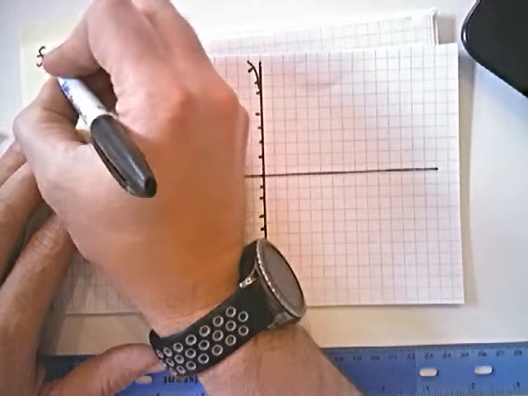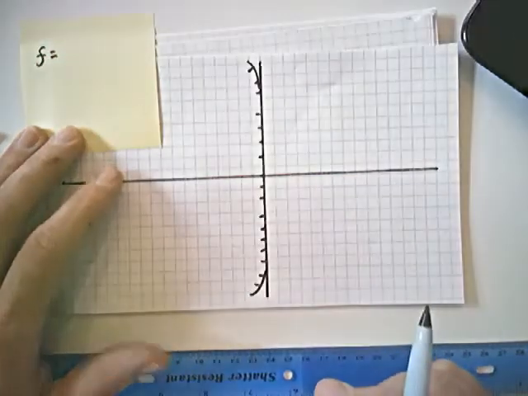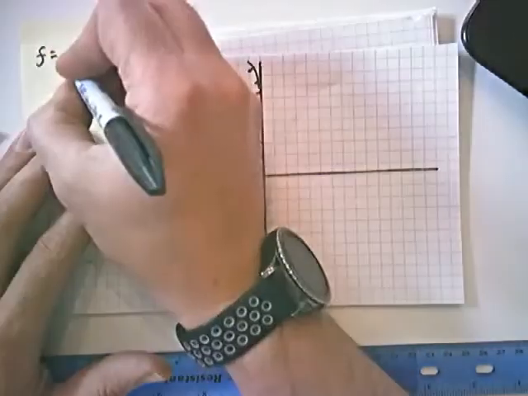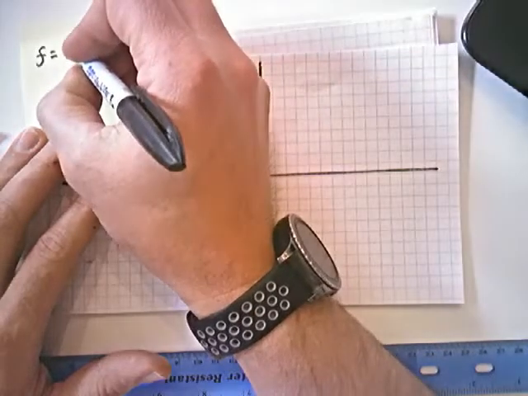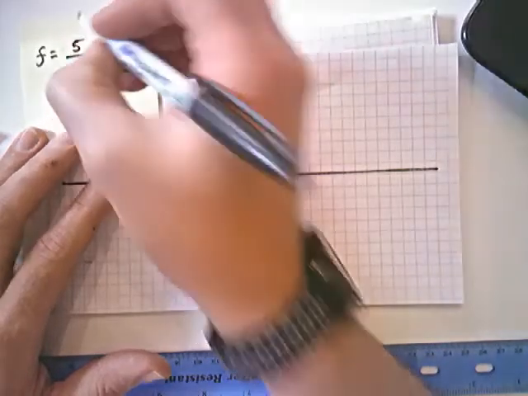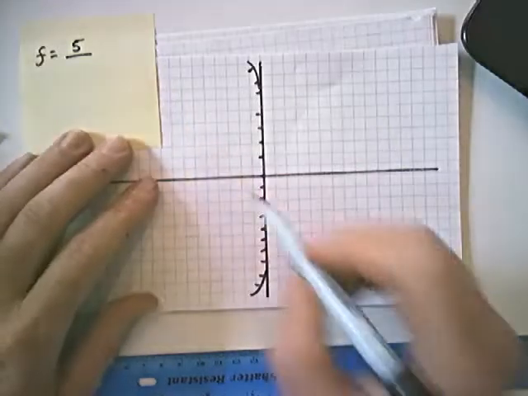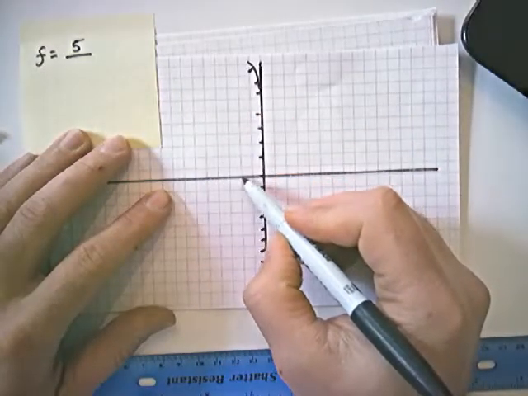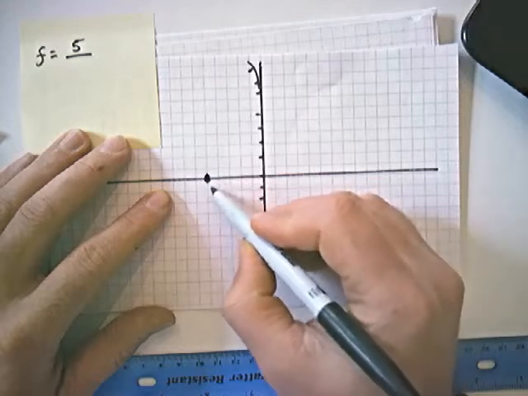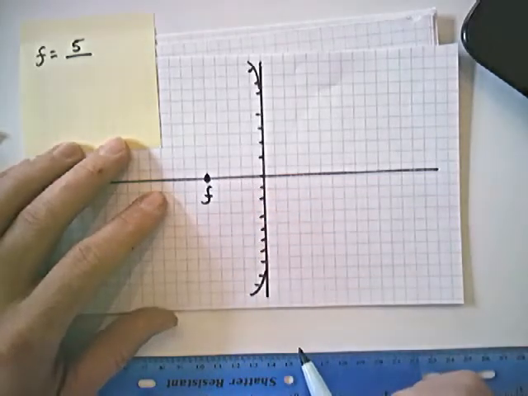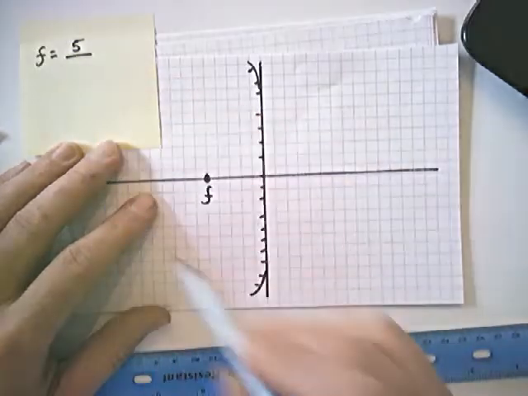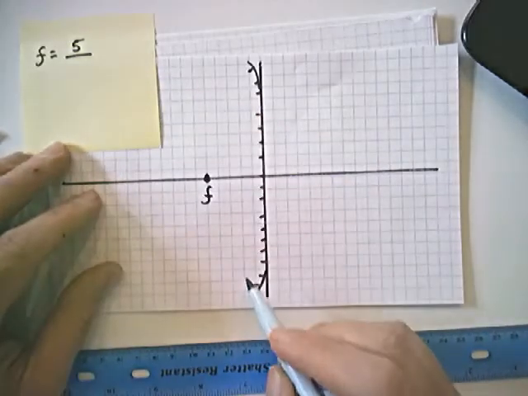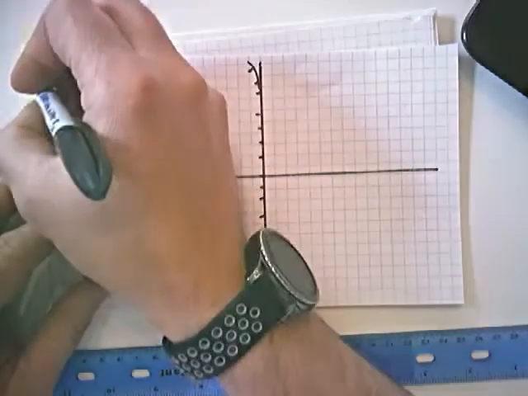So the focal length, on the problem set, it's 8. But here, I'm going to use 5. So that'll be the focal length on this. So if light comes in, it'll be directed 5 away. So I'm going to count over 1, 2, 3, 4, 5. I'm going to label it F for focal. 5 boxes, 5 centimeters.